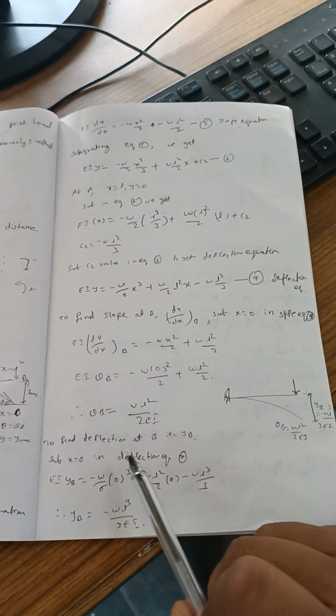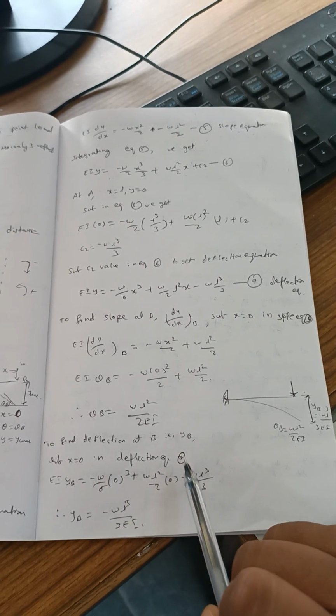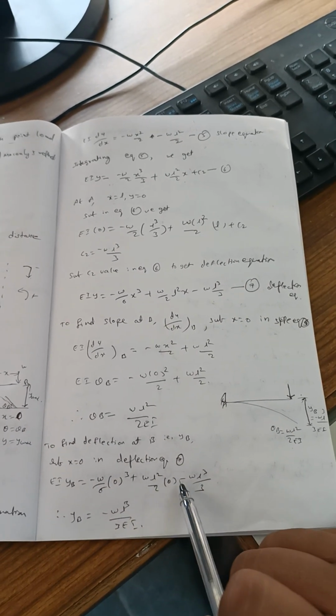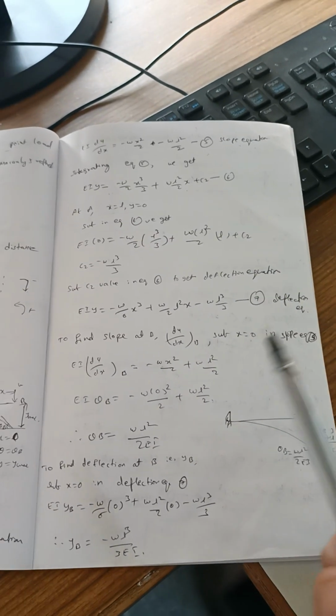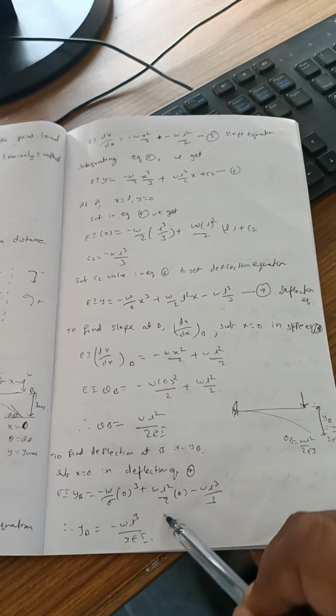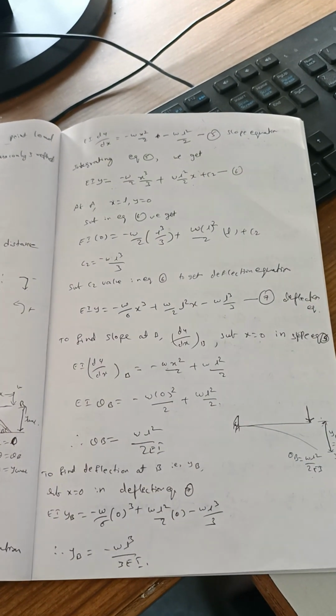To find the deflection at B, I substitute x equal to 0 in the deflection equation, that is equation number 7. I get yB equal to minus WL cube by 3EI. So these are the slope and deflection at support B.